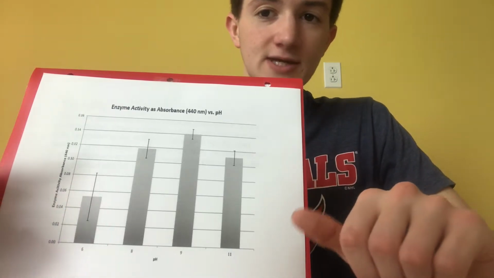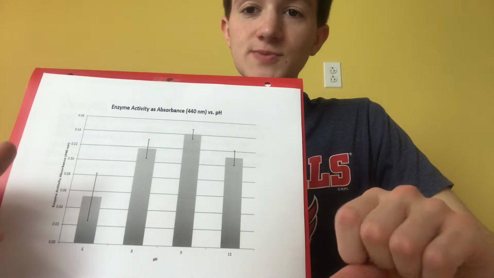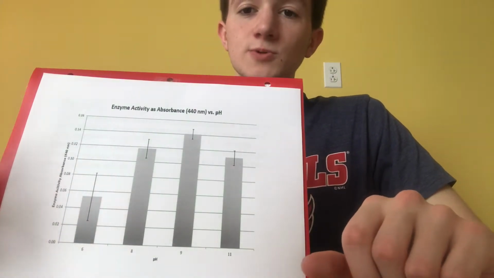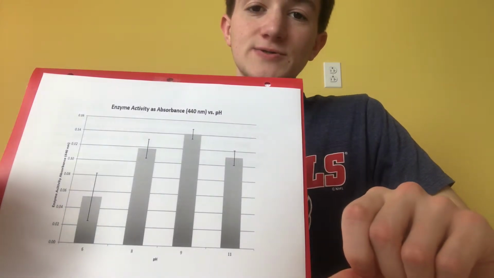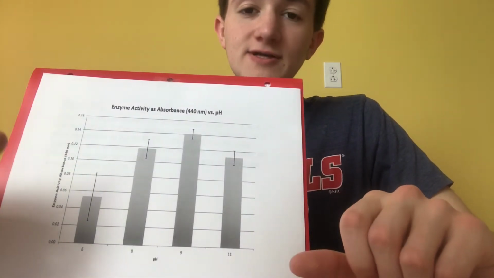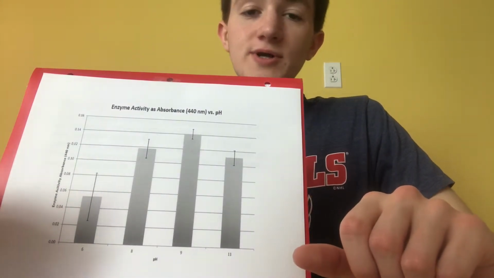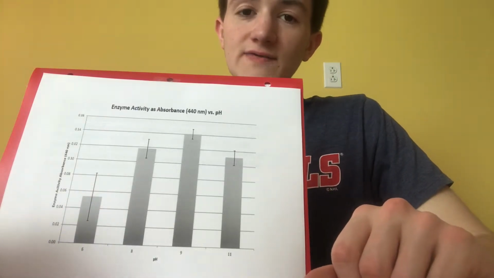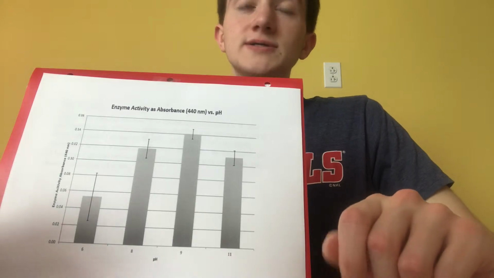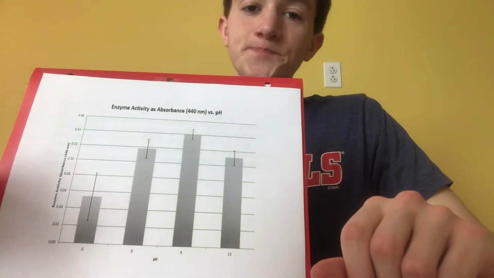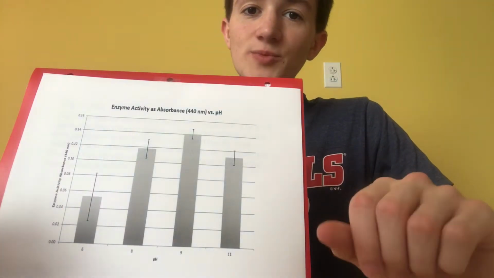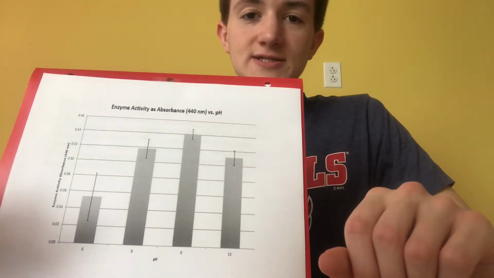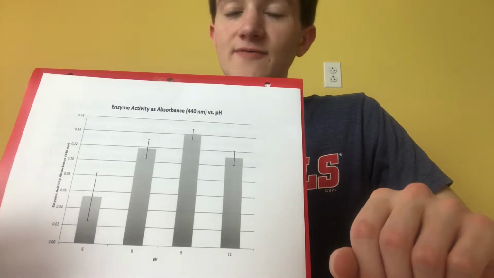As you can see, pH 6 has the lowest absorbance level, and pH 9 has the greatest absorbance level. pH 6 also has the greatest standard deviation at 0.029, while pH 9 has the lowest standard deviation at 0.007. pH 9 has a normalized average of 0.14, while pH 6 has a normalized average of 0.05.